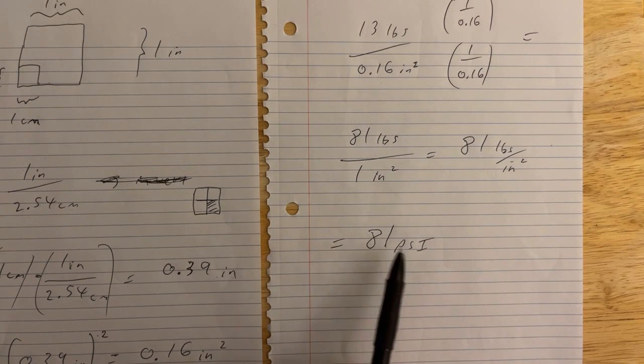Next up, I'm going to show what we can do with this pressure. It's actually quite a bit. I mean, it's quite a bit of pressure.